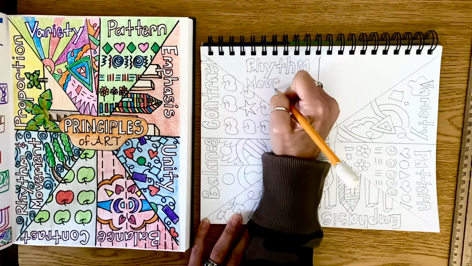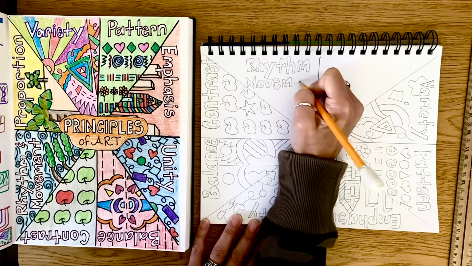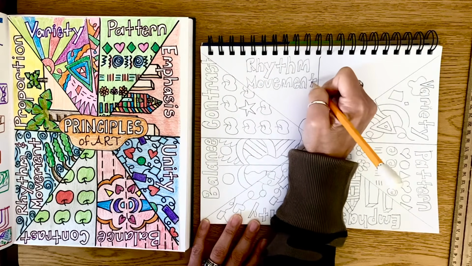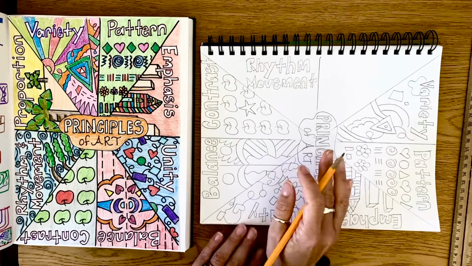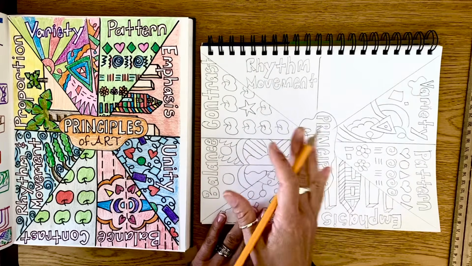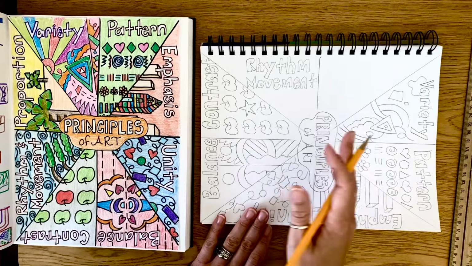So there are things that we can do in art to show both rhythm and movement in our work. So it could be a repetition of things to create a sense of motion. So what that does for a work of art is it helps the person viewing your art, it helps their eyes move around the picture.